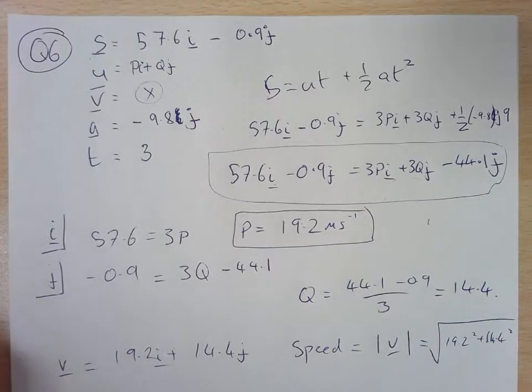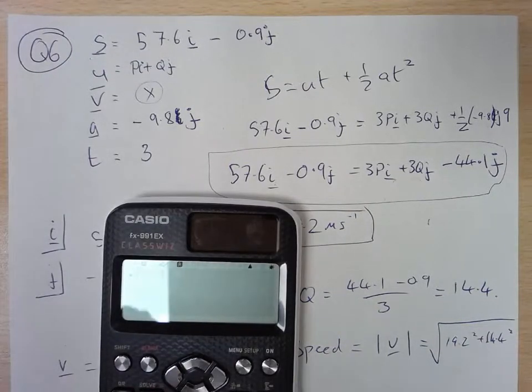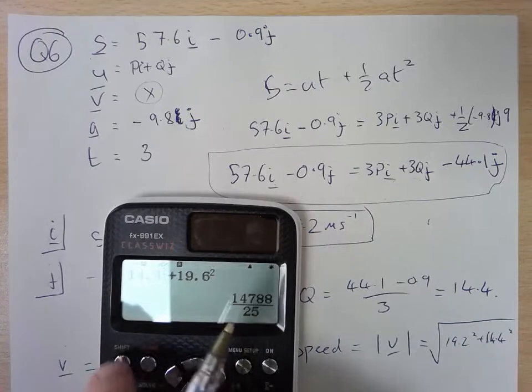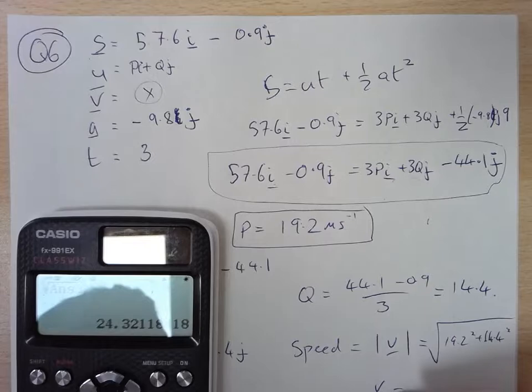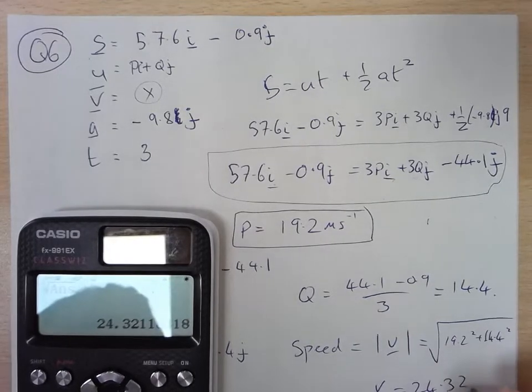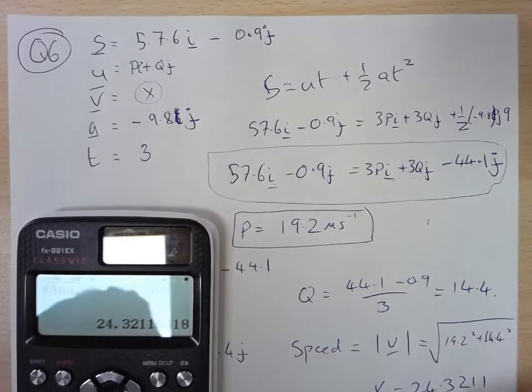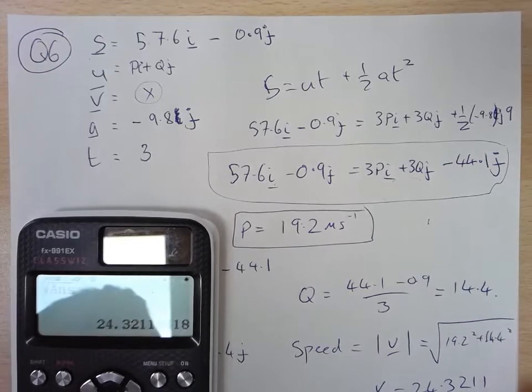So I'm going to take my answer from before. 14.4 squared plus 19.2 squared, and then we're going to square root the answer, which is going to leave us with 24.3211.